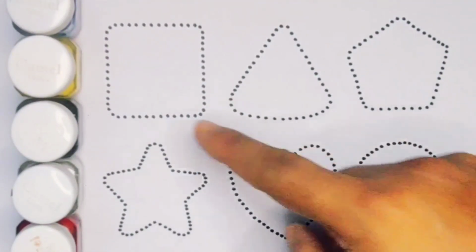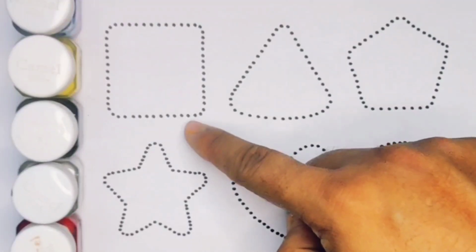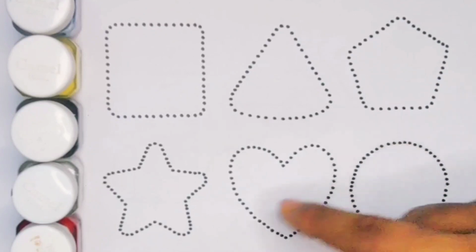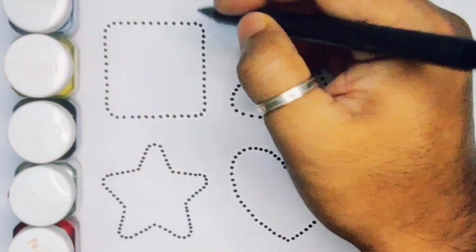Now let's learn the 2D shapes. Square, triangle, pentagon, star, heart and circle. First we are going to draw the shapes.